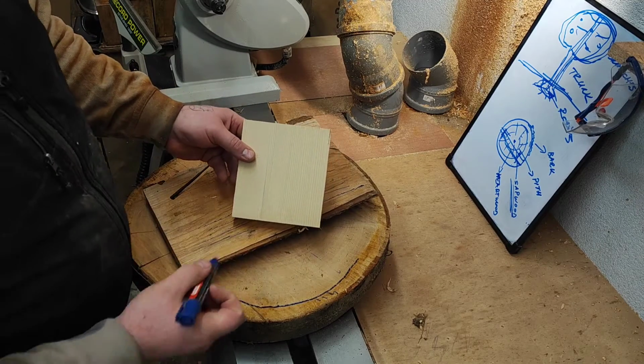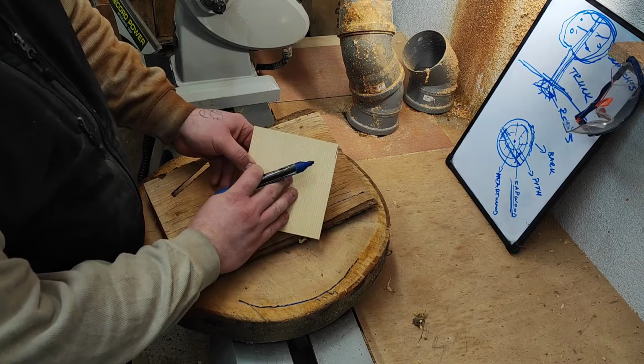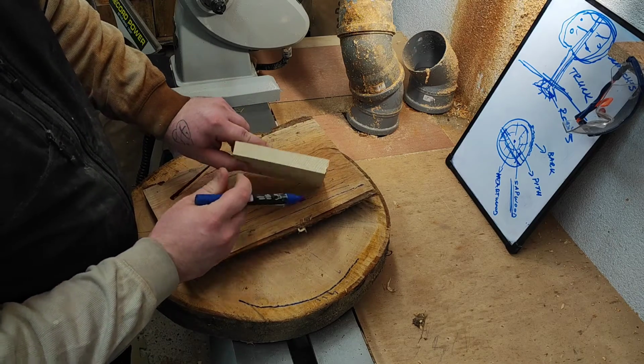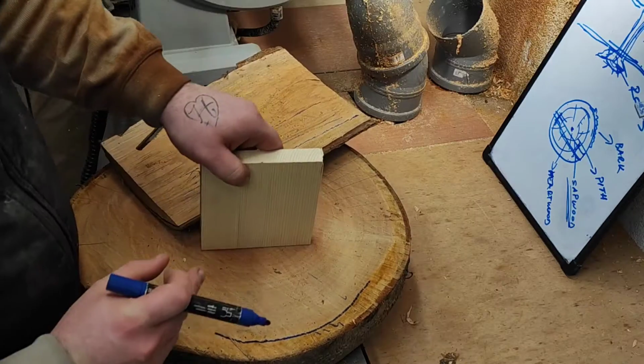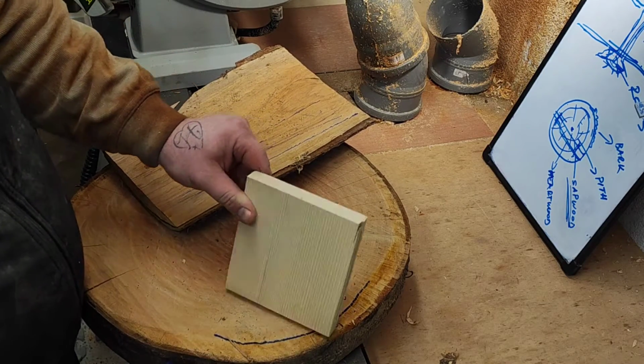Or on a piece of pine like this. So this is side grain, this is end grain. So the tree was like this, and the bark would be on this side here. Okay.